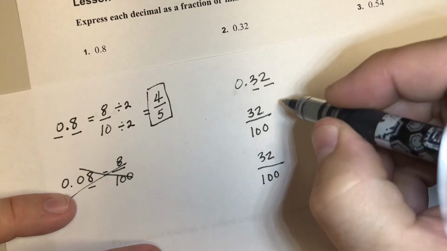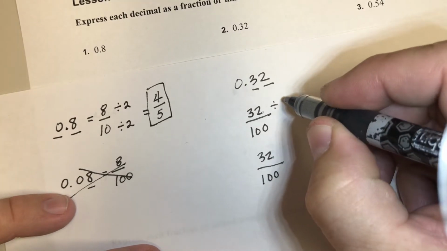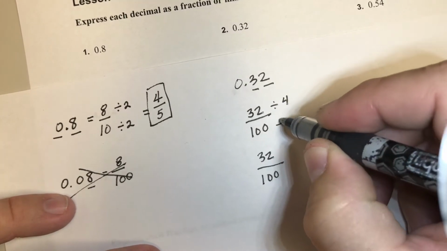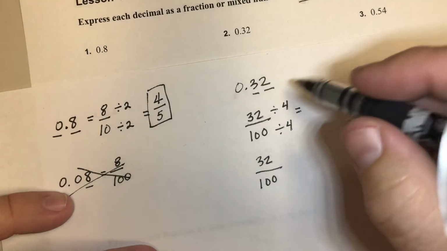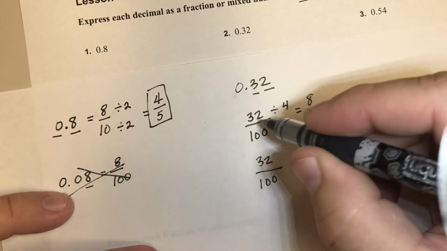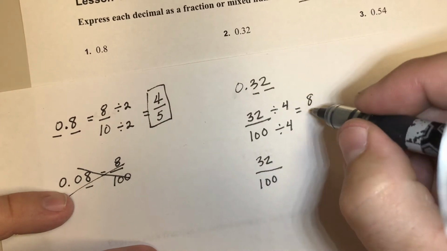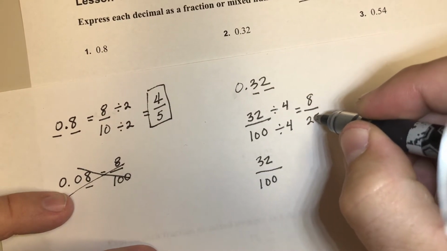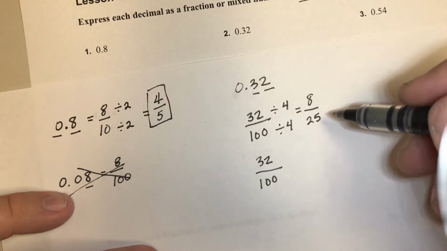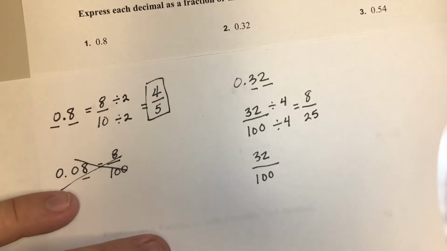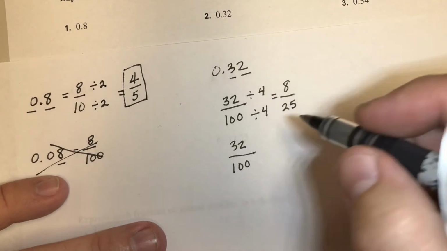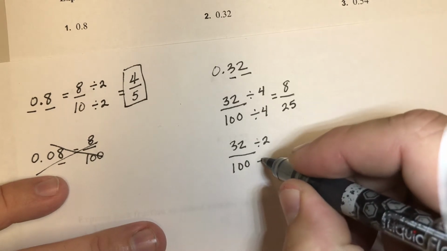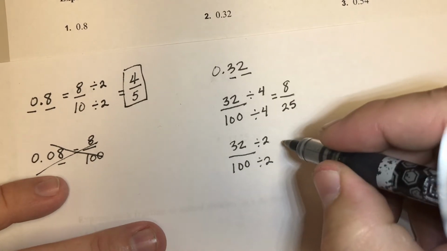If you recognize that 32 can be divided by 4 and that 100 can also be divided by 4, you would only have one step, because 8 times 4 is 32, so 32 divided by 4 is 8, and 25 times 4 is 100, so 100 divided by 4 is 25. So you could do it in one step if you recognize that. I would say less than half of my 6th graders this year recognize that. Most of them see that they can divide by 2, which is fine.